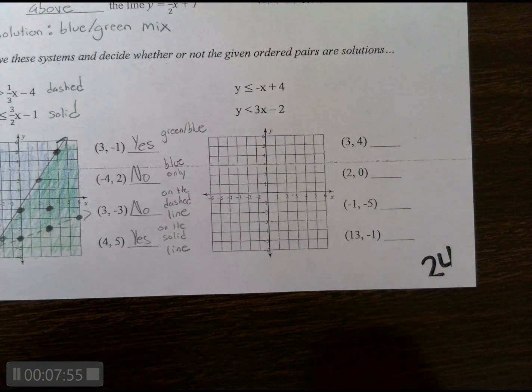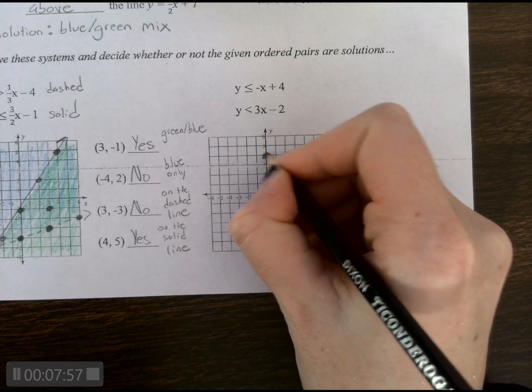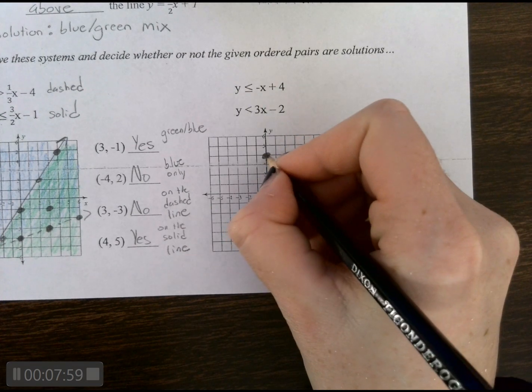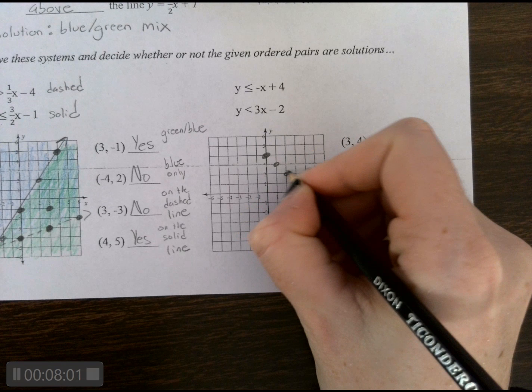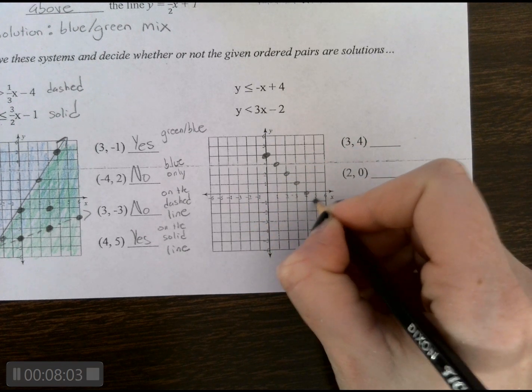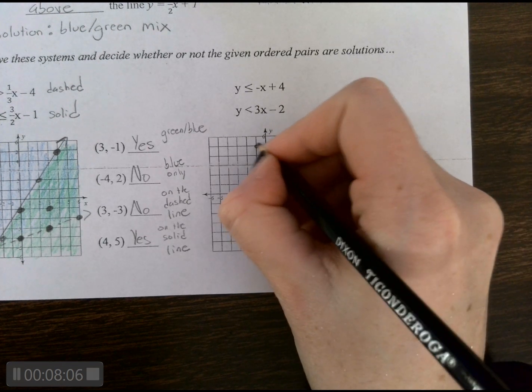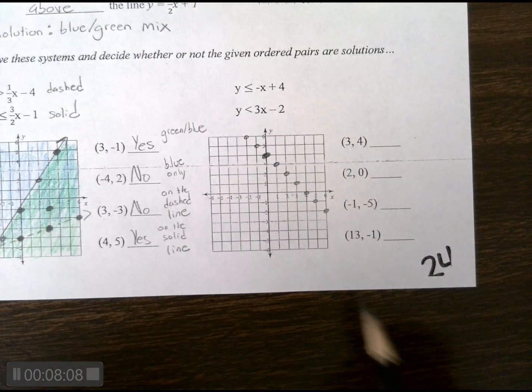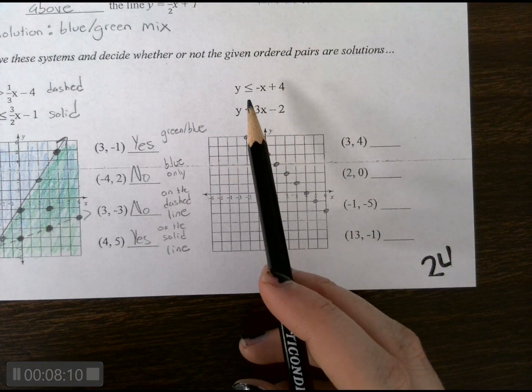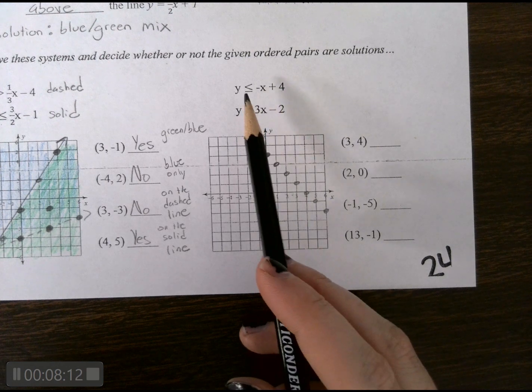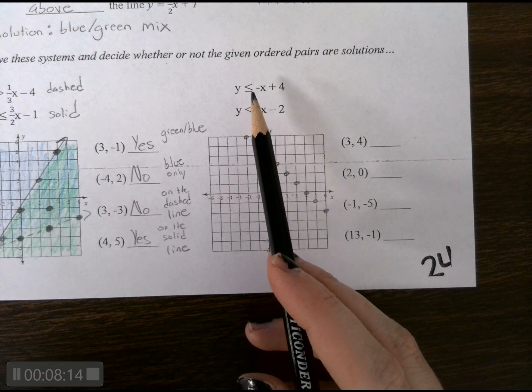So start by graphing. We start at 4, and then we're going to go down 1 to the right 1 for our slope, which you guys have gotten pretty good at. Now is this going to be a solid or a dashed line right here? It's going to be a solid line because of this solid line right here.